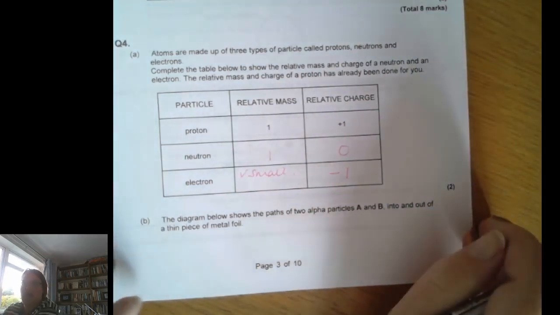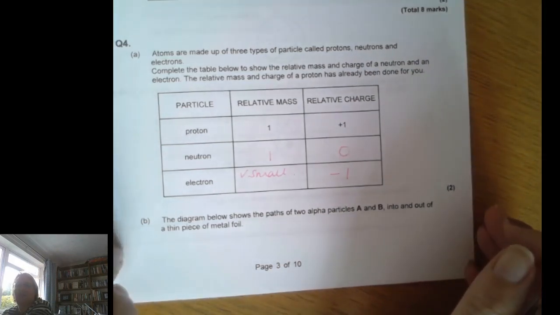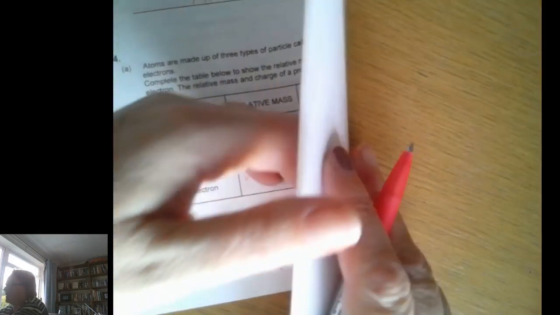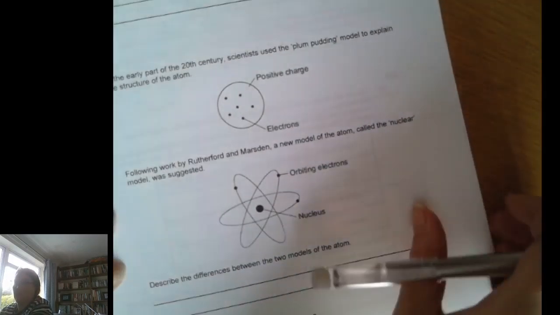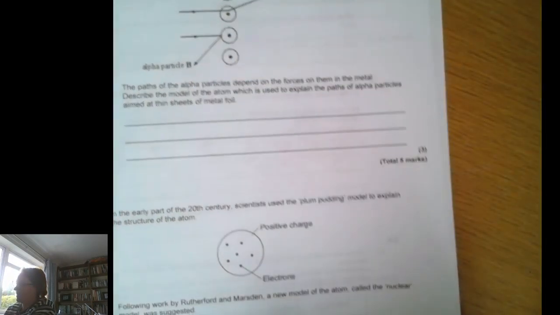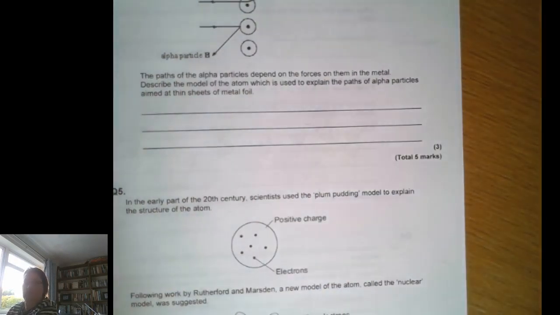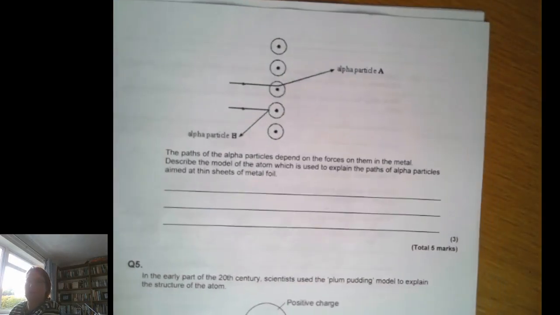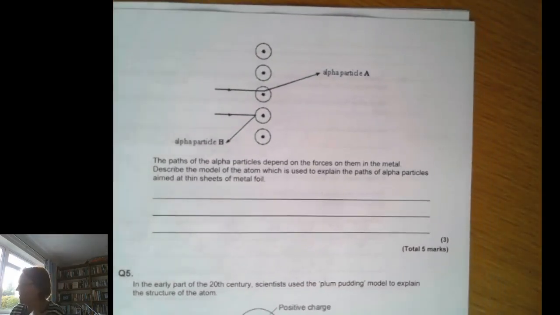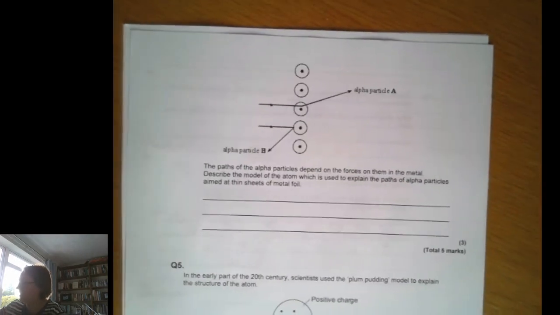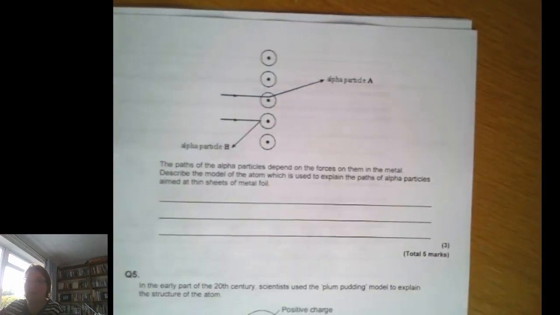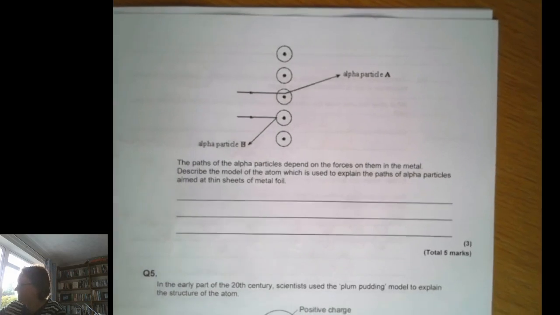The diagram below shows the paths of two alpha particles A and B into and out of a thin piece of metal foil. We know this experiment, we recognise it as the work that Rutherford did that led to the nuclear model of the atom. So I'm spending a little bit of time in my head just thinking over what this is telling me before I carry on to read the question.